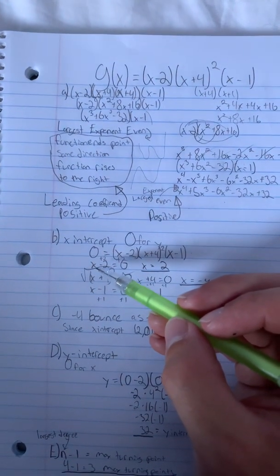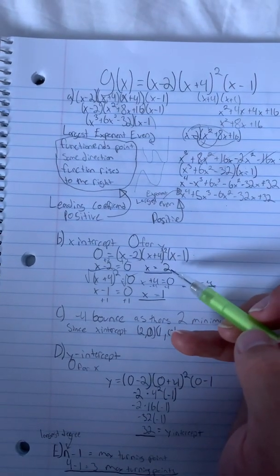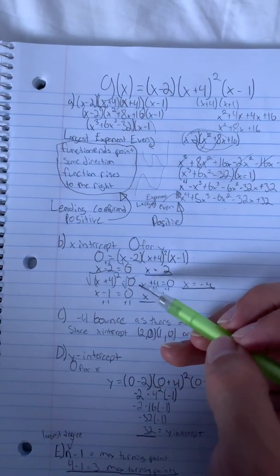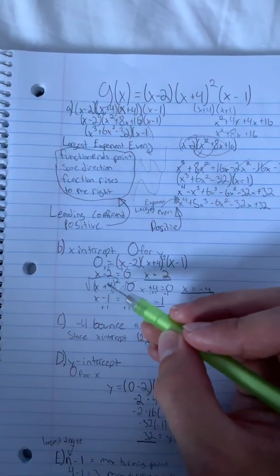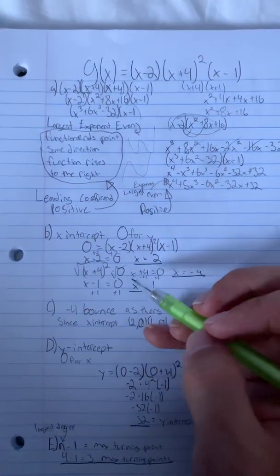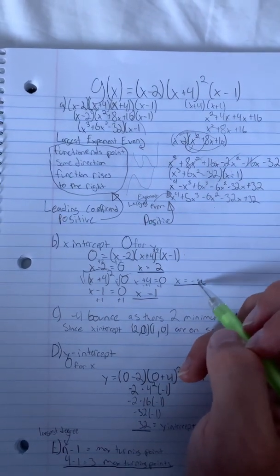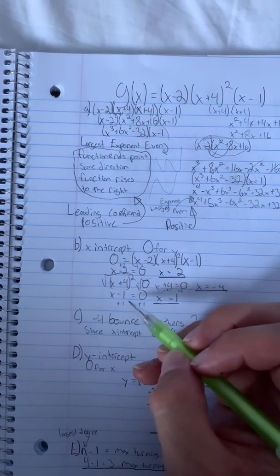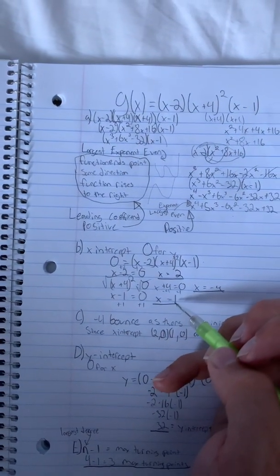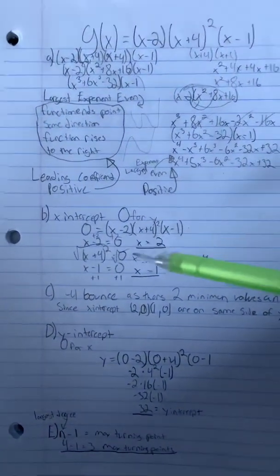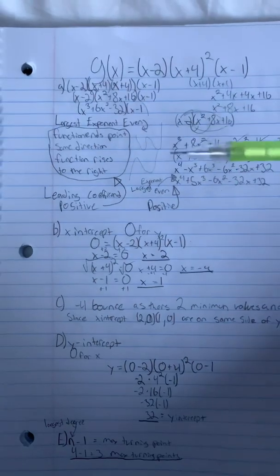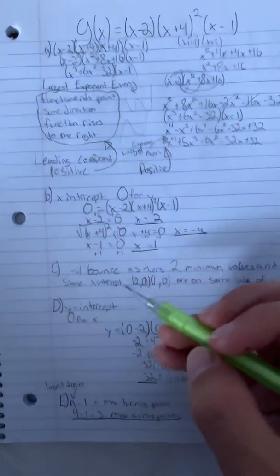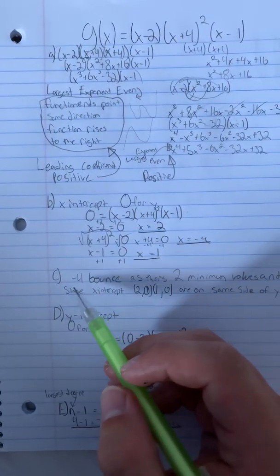So x minus 2, plus 2 on each side, x equals 2. X plus 4 squared, well first let's get rid of the square, so we square root both sides. Square root of 0 is 0, square root of x plus 4 squared is going to be x plus 4. So we have x plus 4 equals 0, minus 4 on each side, x equals negative 4. X minus 1, we plus 1 on each side, x equals 1. So these are all the x-intercepts for this parabola.